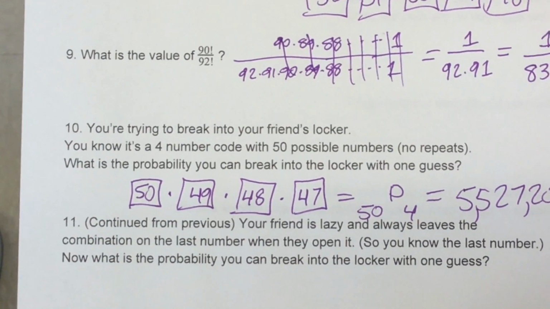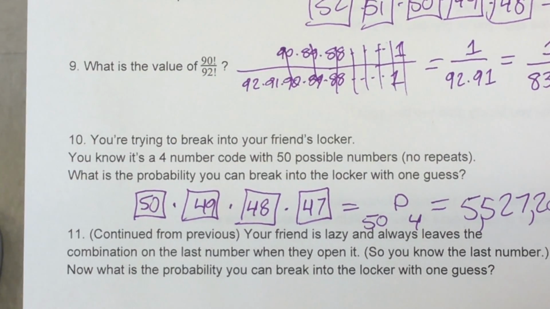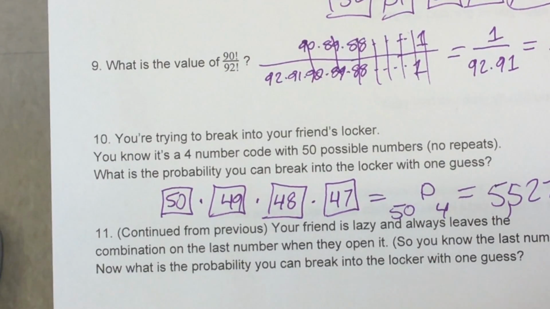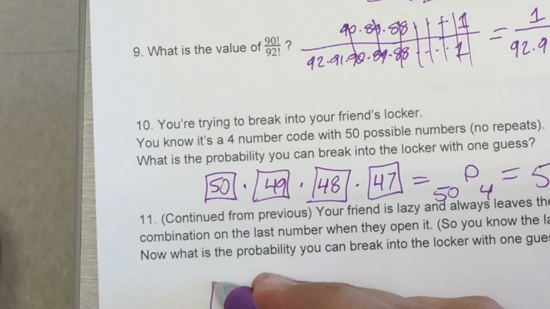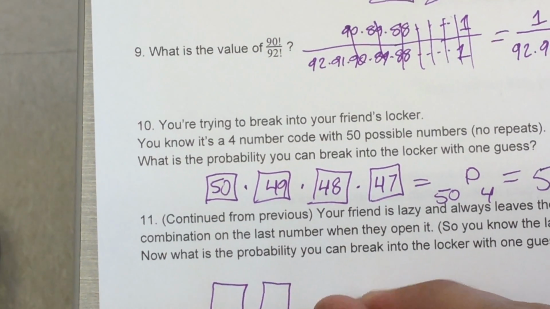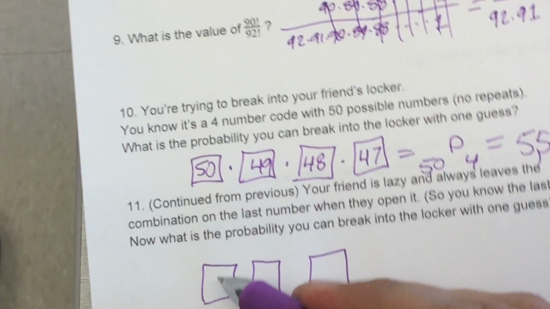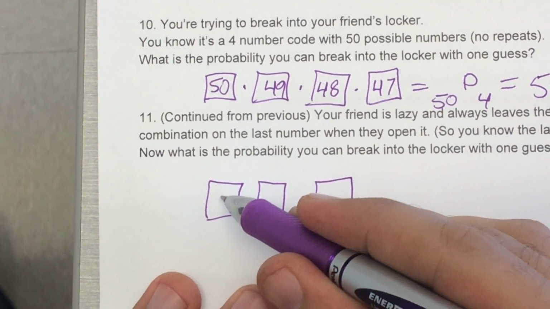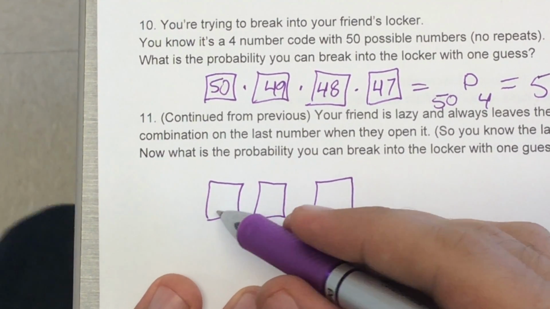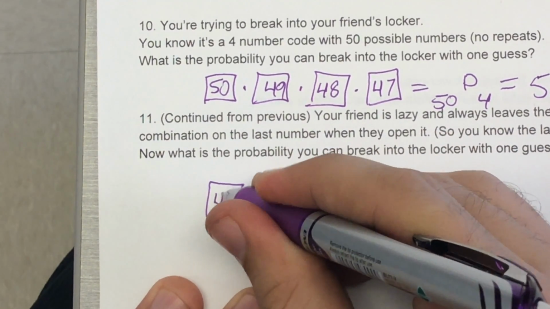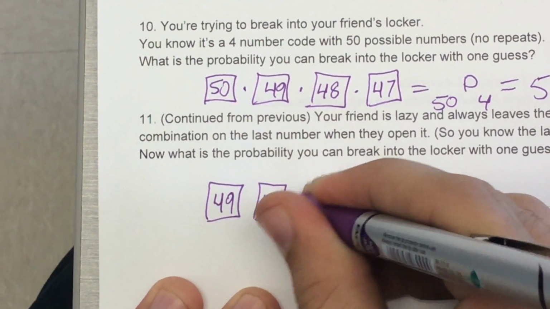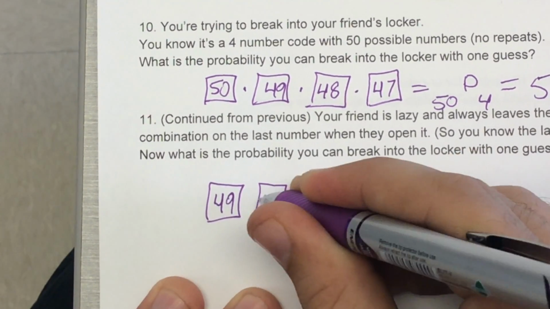But your friend is lazy and always leaves the combination on the last number when they open it. So now we don't have to guess the last number. We know the last number. So now we only have to guess the first 3. And not only that, we don't have to pick out of 50 anymore because there's no repeats. We already know one of them. So now it's 49, 48, 47.